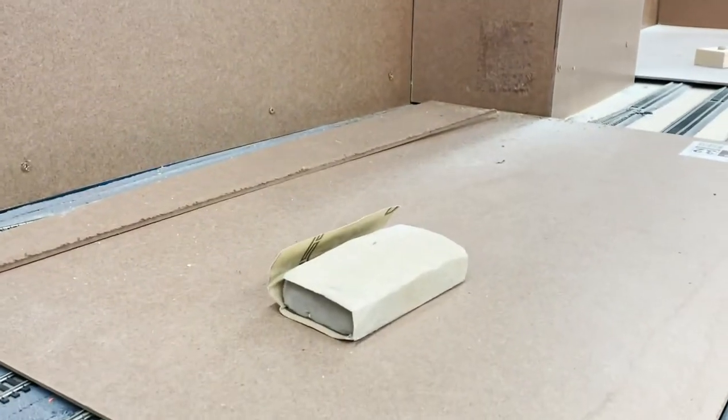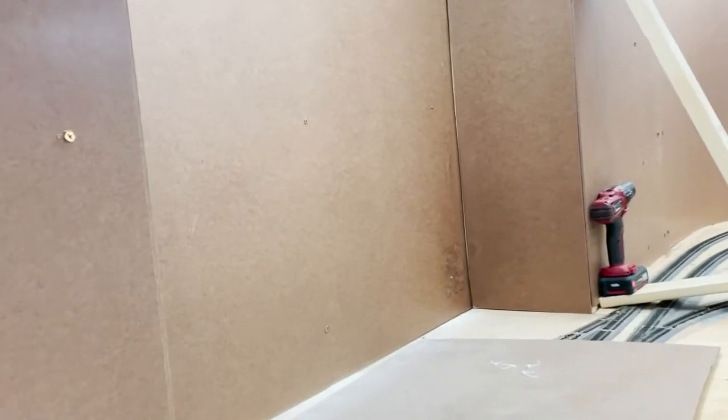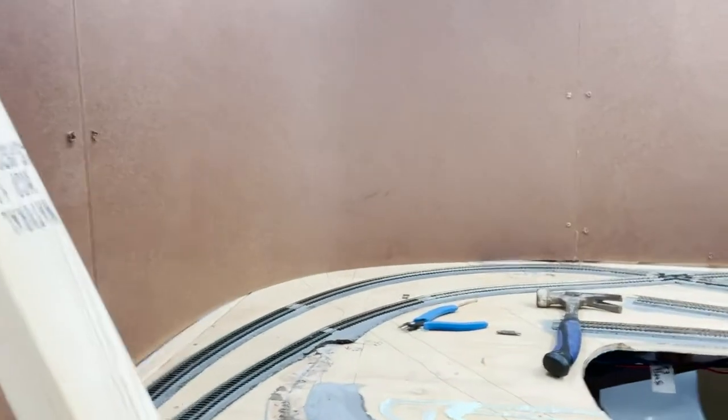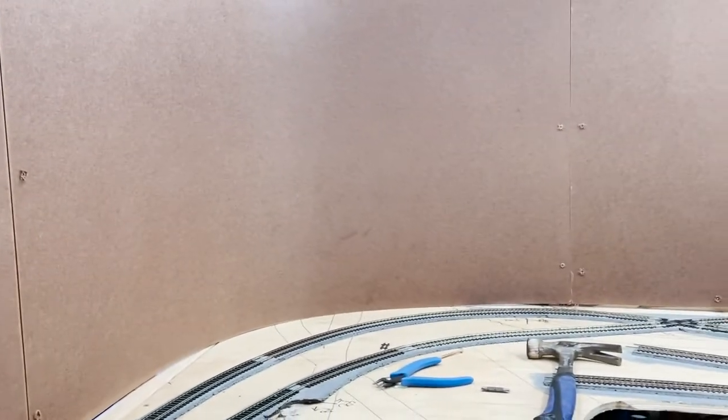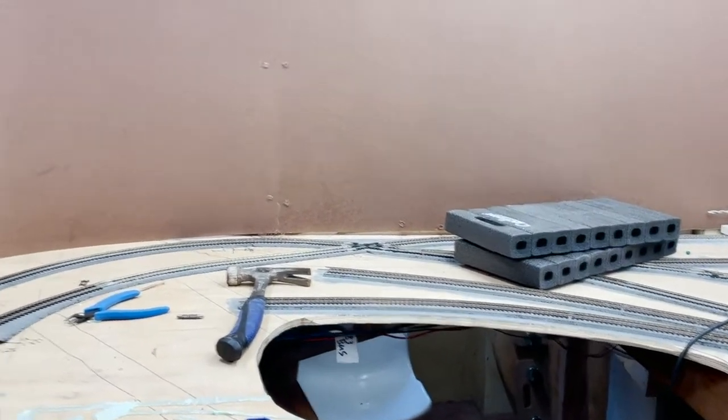Okay, there's my little sanding block that I use. Now, there is the work that has been finished. So this is going to be the GM engine yard, or engine factory. And then here I decided to curve the backdrop for a number of reasons, but one, I think it's going to look better, and two, I can reach that now from my access hole.